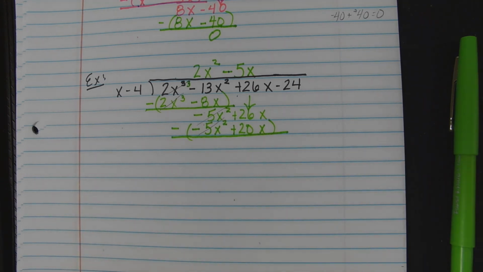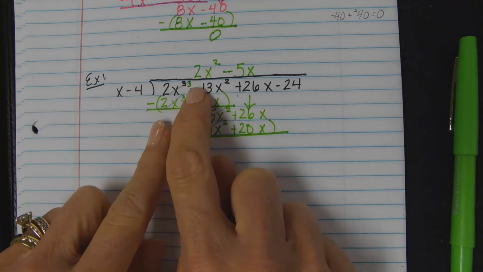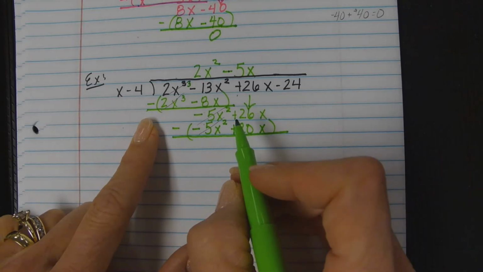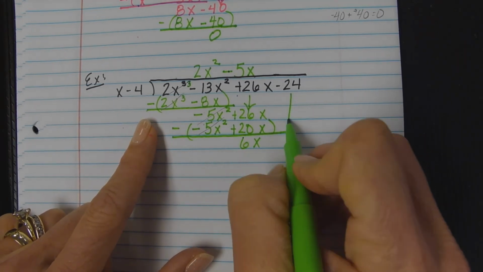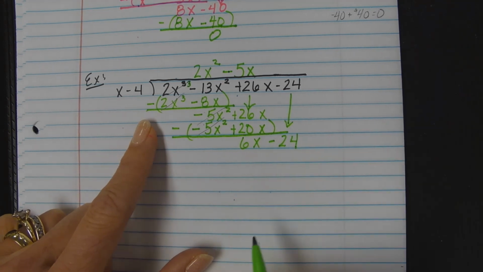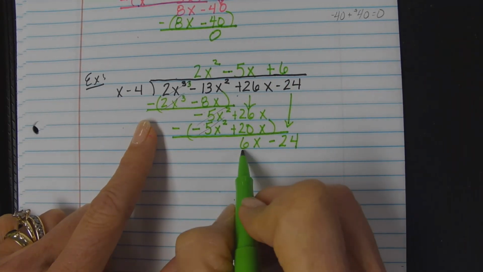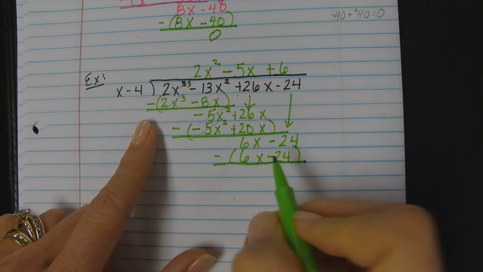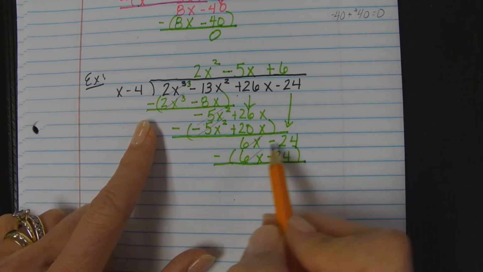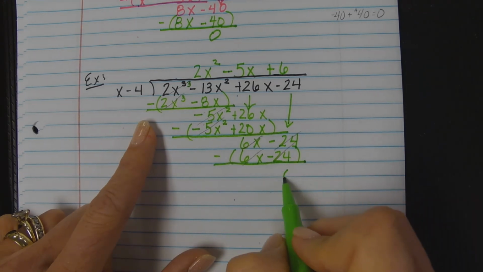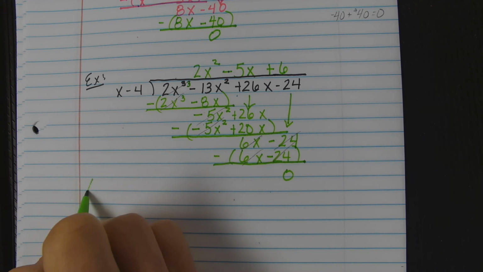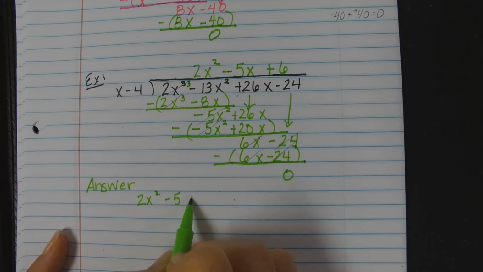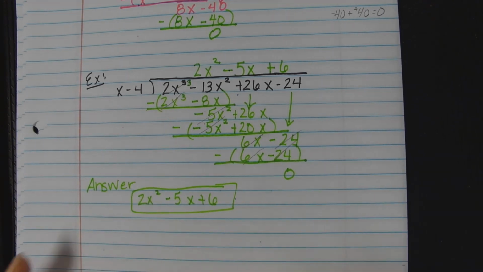This first one should always cancel out. This first one always cancels because you're choosing. Here's your answer.